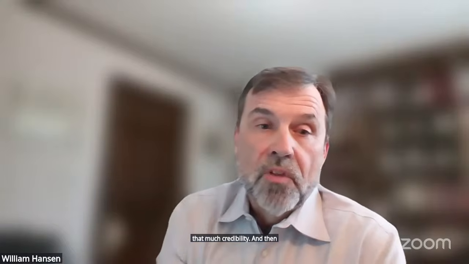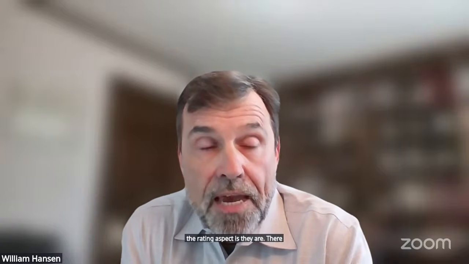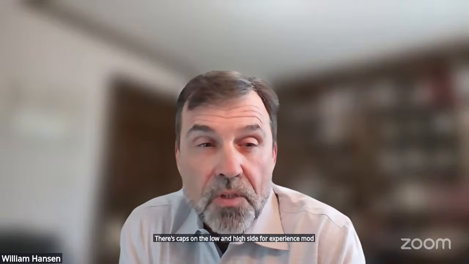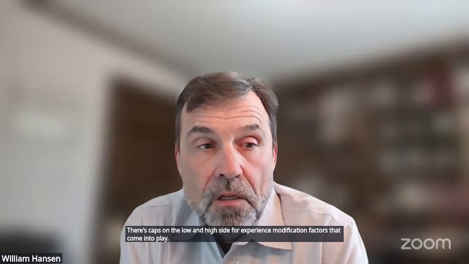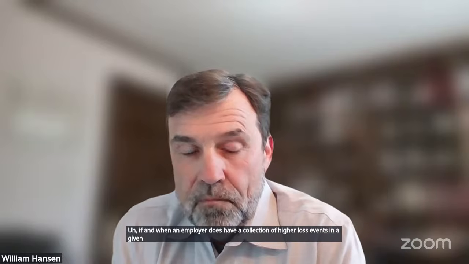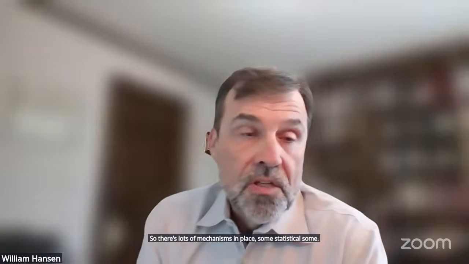And then the other part of the rating aspect is there are actually caps. There's caps on the low and high side for experience modification factors that come into play if and when an employer does have a collection of higher loss events in a given year. So there's lots of mechanisms in place, some statistical, some statutory, that will help in that case.